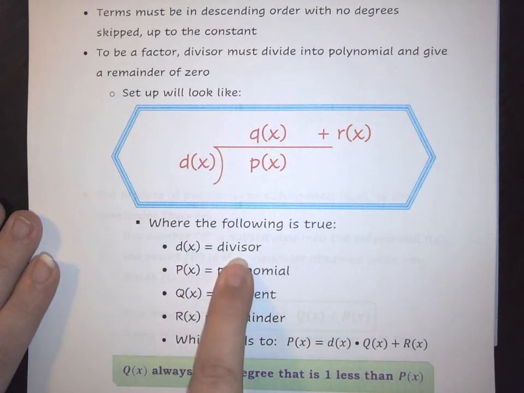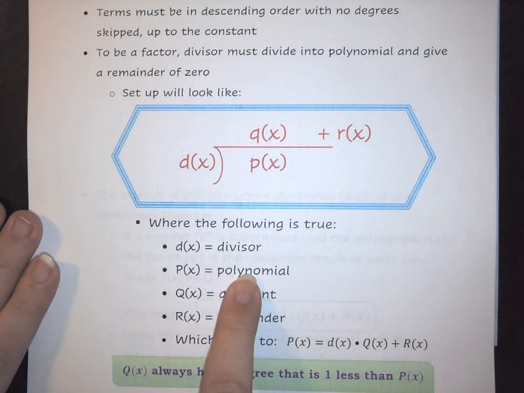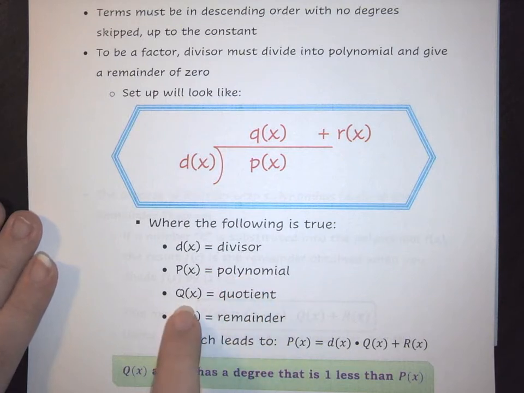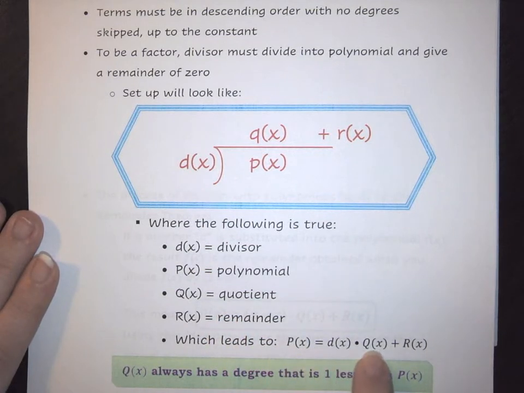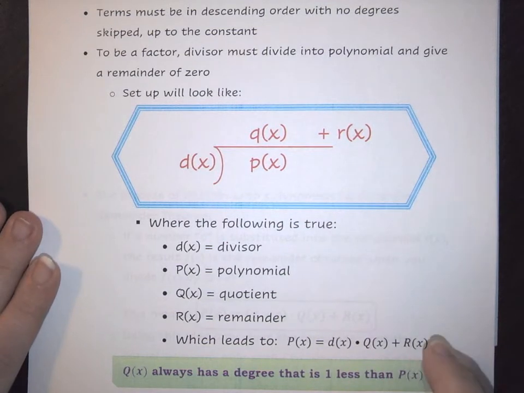D of x is called your divisor. P of x is the polynomial given. Q of x is your quotient. R of x is the remainder. And when you get an answer, we write it in this form, where P of x is going to be your divisor times your quotient plus the remainder.